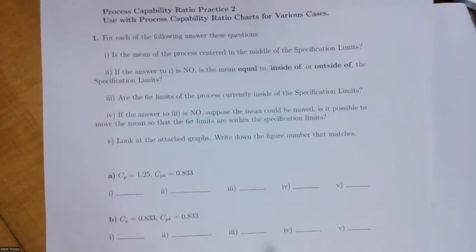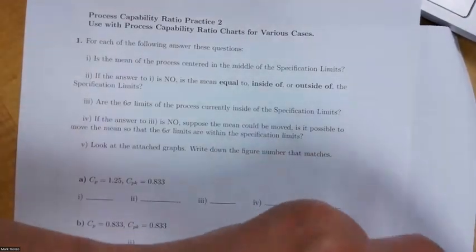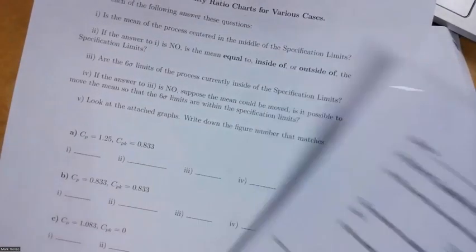And so for 1A, is the mean centered in the middle of the specification? Then we will need the CPK for that. And as it mentions over here, that has to be equal. I'm looking at the wrong one.